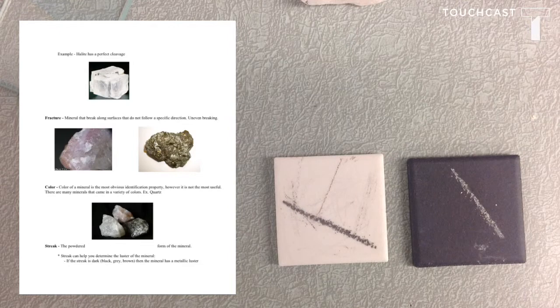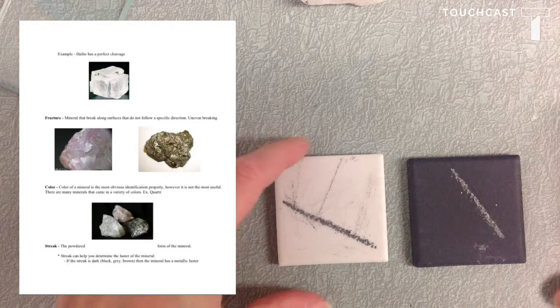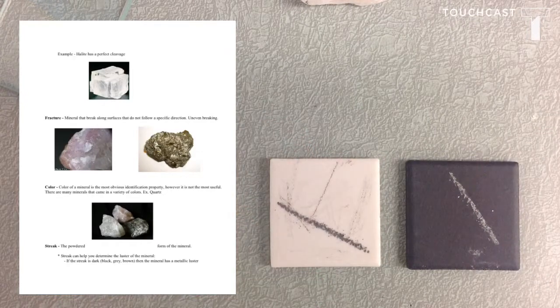The last 2 things are color and streak. Color is the actual color of the mineral, while streak is the color of the mineral in powdered form. Remember, you're going to use the streak plates that you see here.